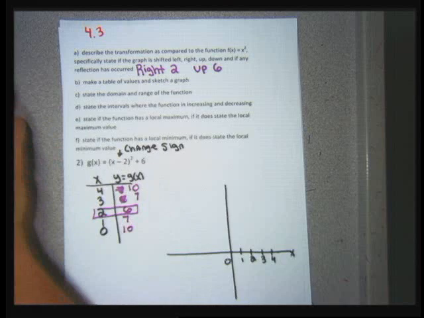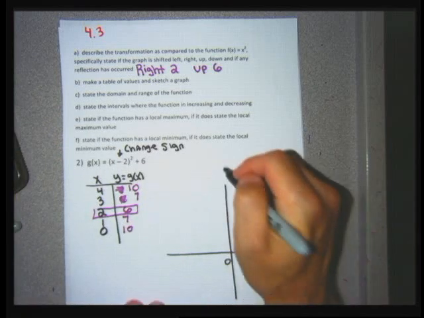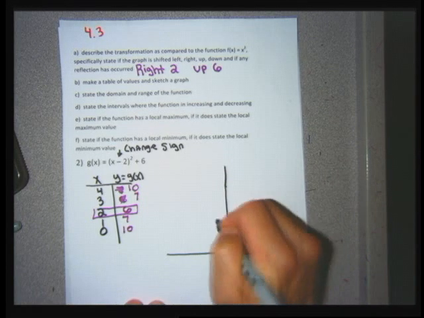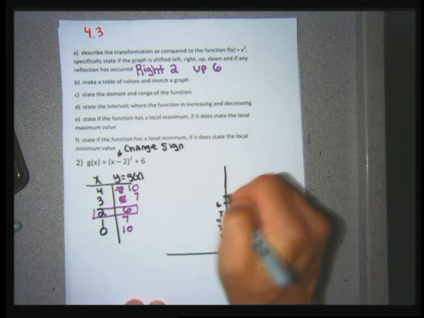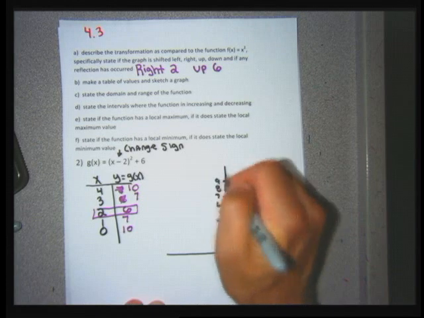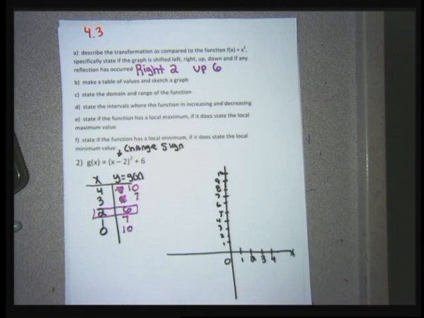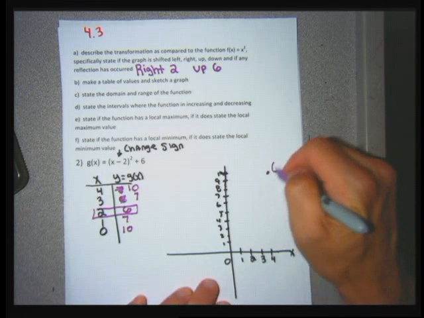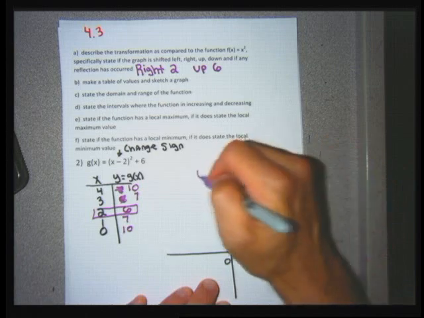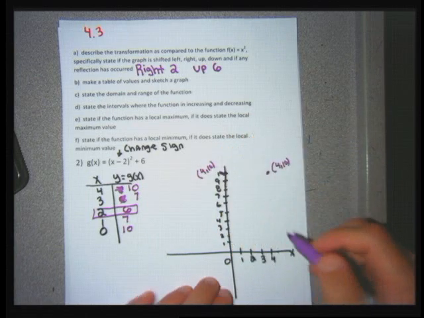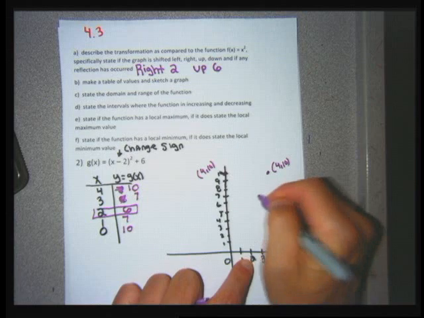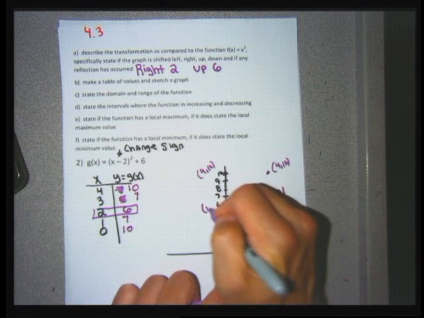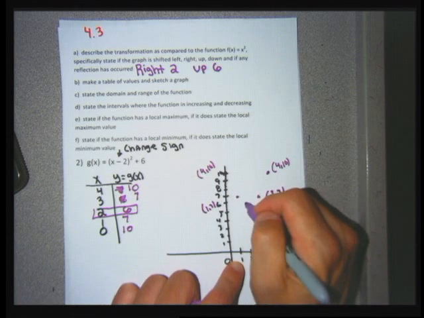And now I'm going to plot these, and I'm not going to be that terribly accurate. I just don't need that accurate of a graph. So 1, 2, 3, 4, 5, 6, 7, 8, 9, 10. So I'm plotting the points 4, 10, 0, 10. So here's 0, 10, 4, 10. Probably be nice if you label the points, but it's hardly a deal if you don't. 3, 7, and 1, 7. And then the vertex of 2, 6.